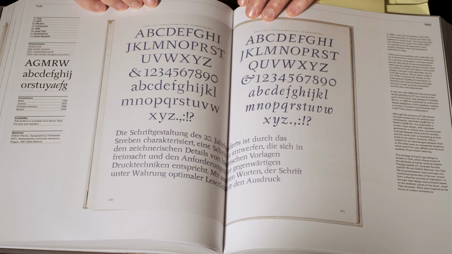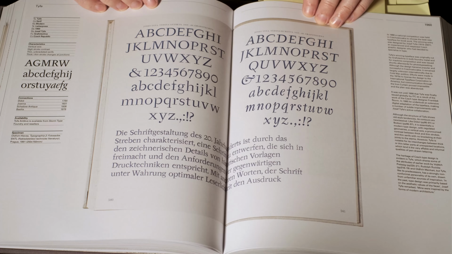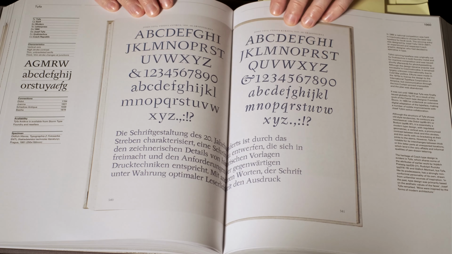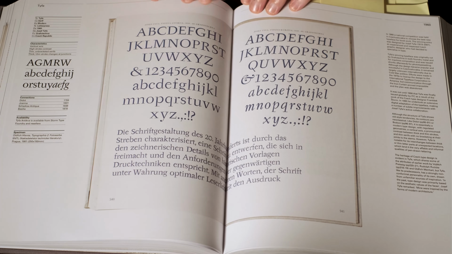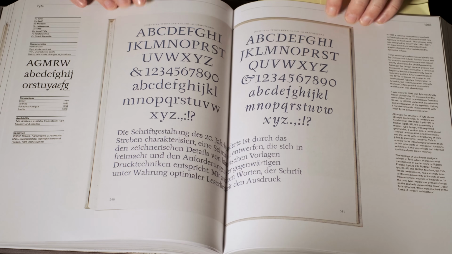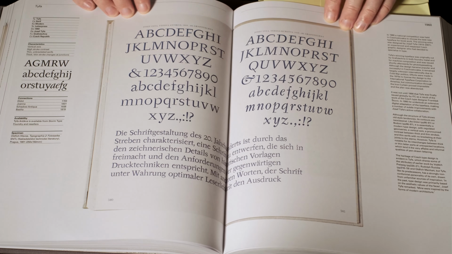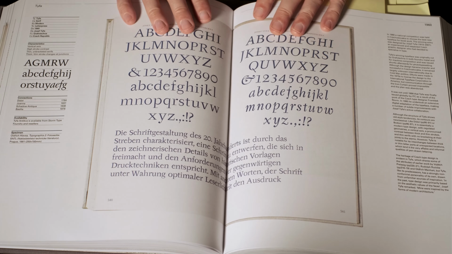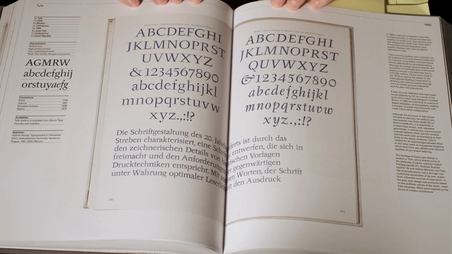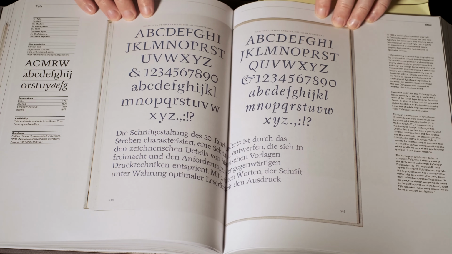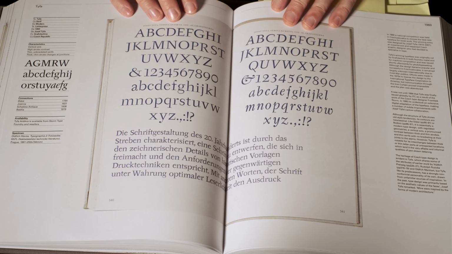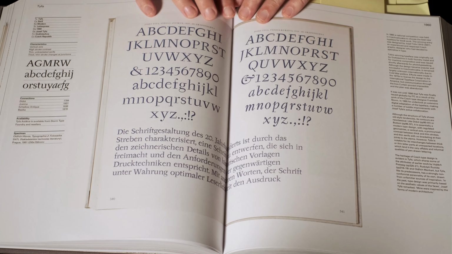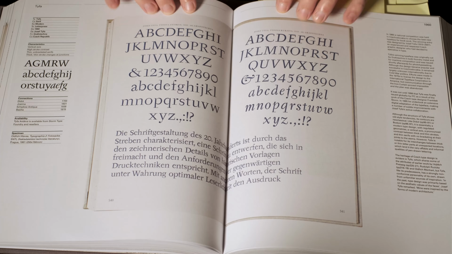Here we have Typha. Don't know if that's how you say it or not. It is a Czech font. There was a lot less information about fonts behind the Iron Curtain in the 20th century. This was a successful Czech font that there were attempts to bring over to the West that fell through. It's an interesting example of something that was outside of the mainstream of Western typography at the time.